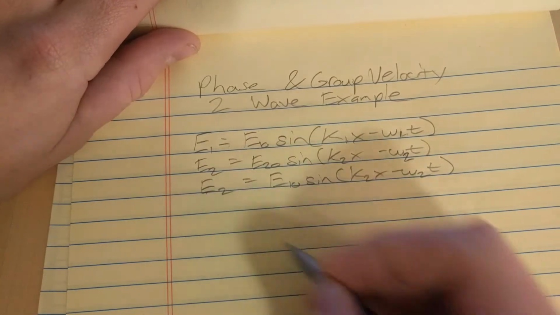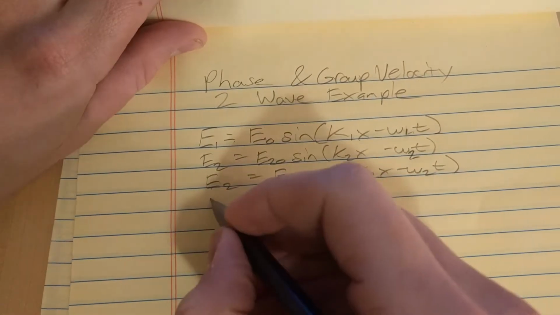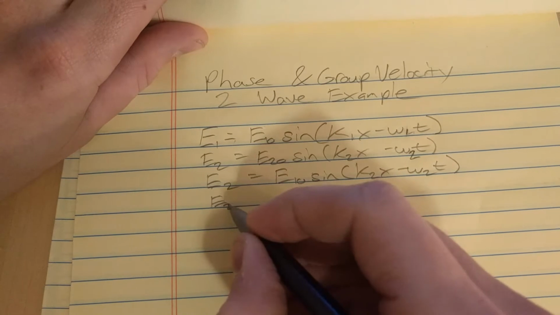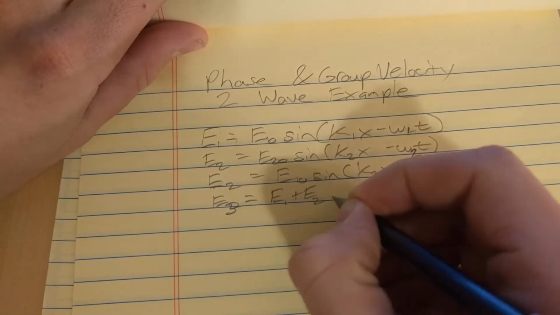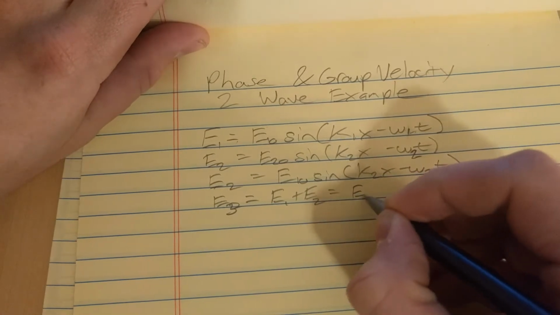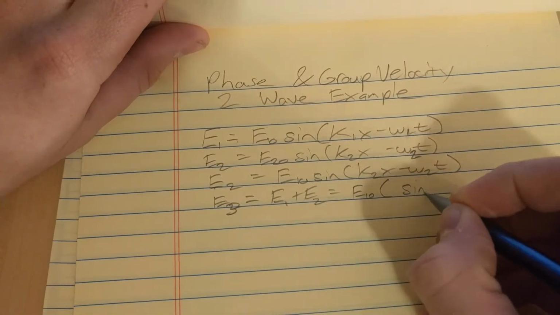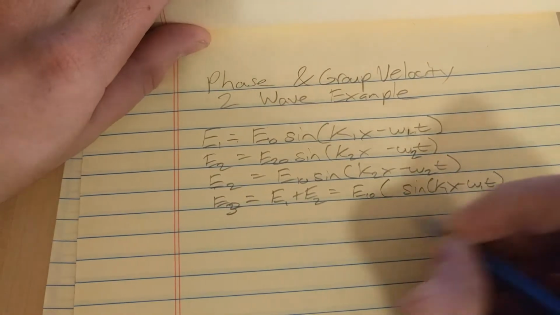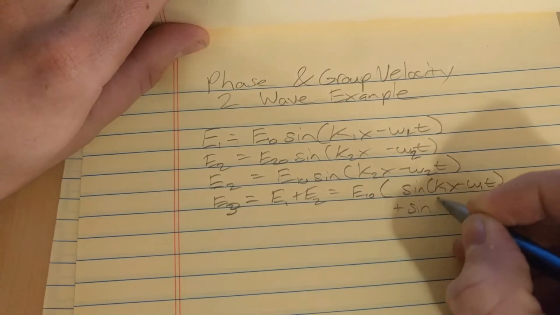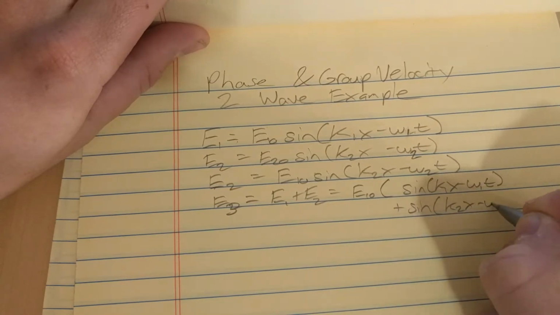Okay. Now, if we interfere these waves, there's going to be a new electric field produced, E3. That's going to be E1 plus E2, and it's going to look like E10 times sine k1x minus omega 1t plus sine k2x minus omega 2t.